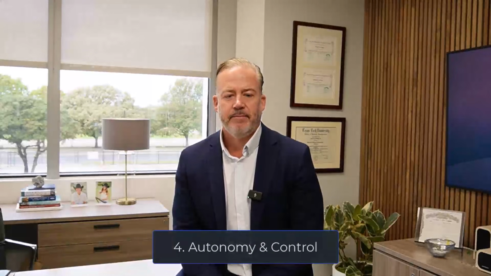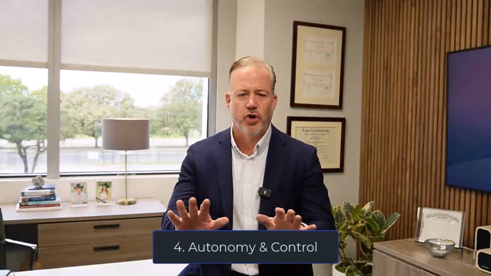Step 4, evaluate the autonomy. Every firm says, oh, you'll have control, but dig a little bit deeper. Who controls investment decisions? Who controls investment discretion? Who controls compliance? Are you able to pick your own custodians? Can you brand yourself or your team? Can you hire your own staff? Can you manage your own team? Are tech platforms predetermined? And if so, can you add on? True independence shows up in the decisions that you're allowed to make.